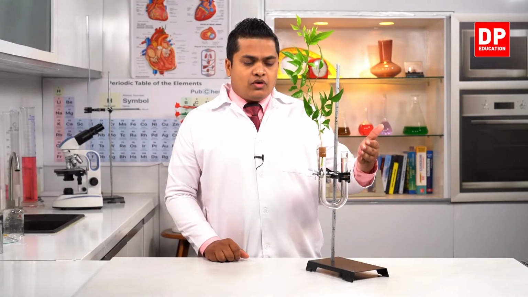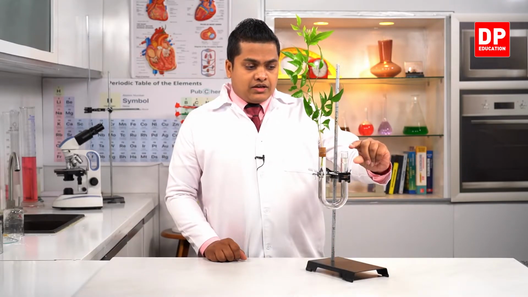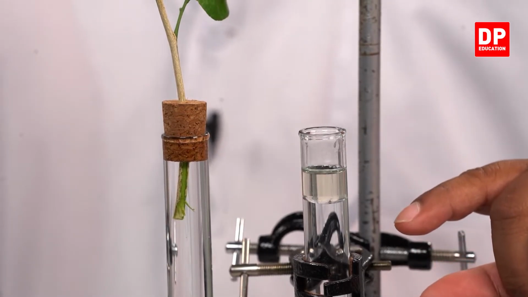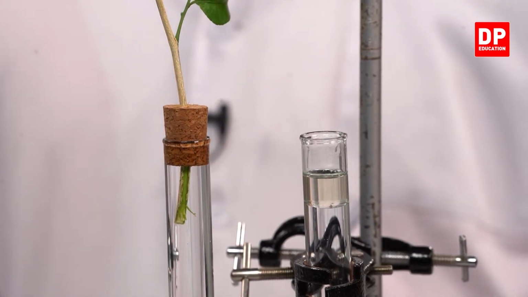So that's how transpiration works. Upon evaporation of water, the water level is going to decrease gradually. That's why on our left hand side, the water level goes down.